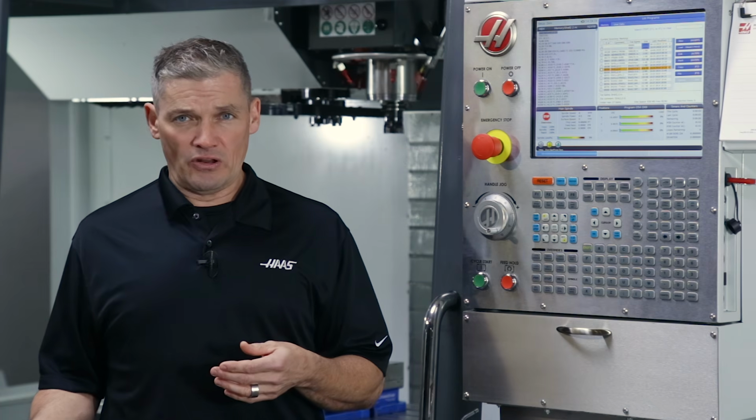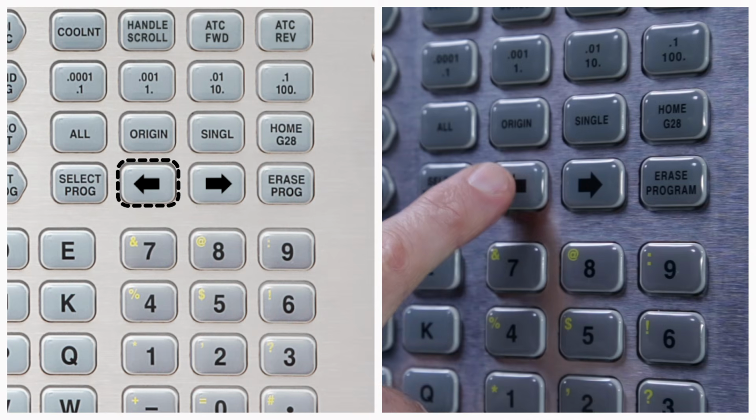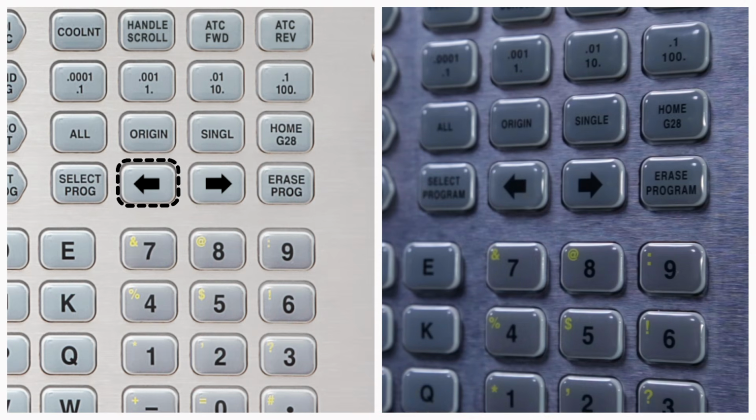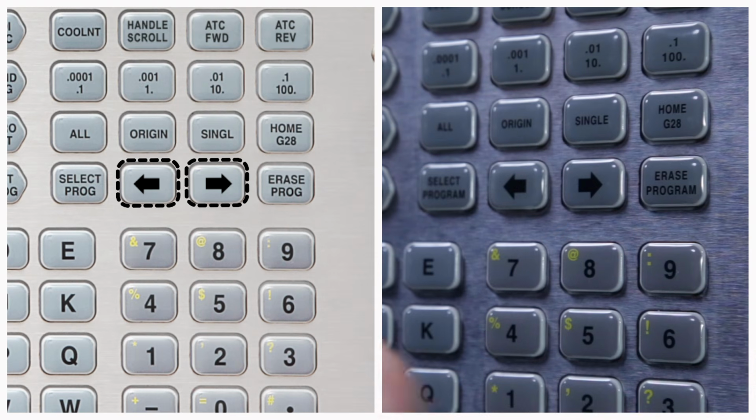Besides loading programs to the list here, we have additional options for what we want to do with these programs. The back arrow takes you to the screen you were on before your current screen. And if you've just used the back arrow, then the forward arrow will move you back to the screen you were on before. These are like the back and forward buttons on your web browser.